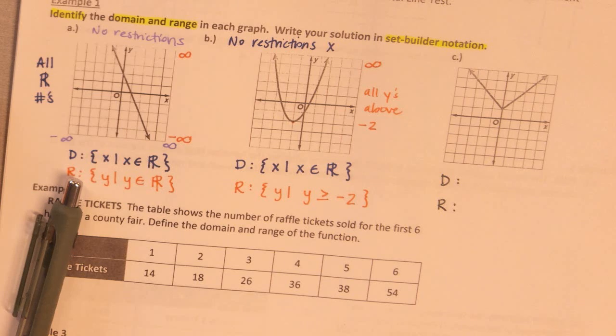Oh, the E just means it's the element of that set. So whatever value you have is going to be the element of the real number set. Still the equal means it's a real number. So it's kind of like it is. The x is a real number.